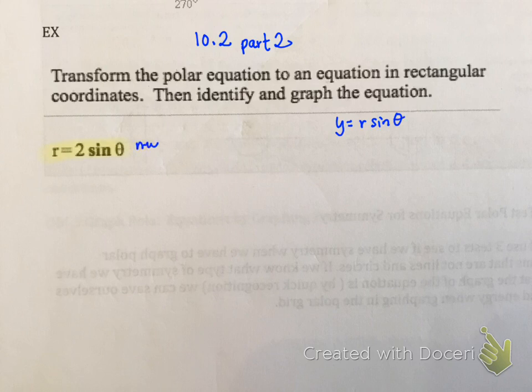I'm going to multiply both sides by r. And when I do that, I get r times the r that was already there, and r times 2 sine theta. So this becomes r squared equals 2r sine theta, and now I'm ready to sub in.